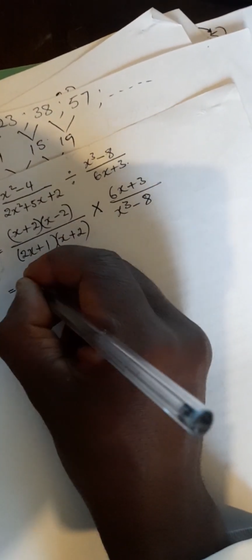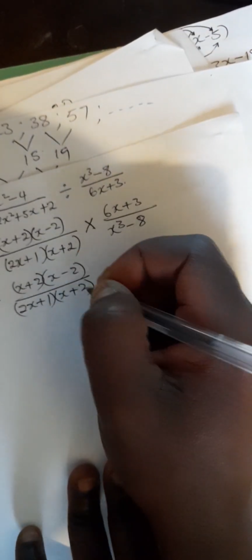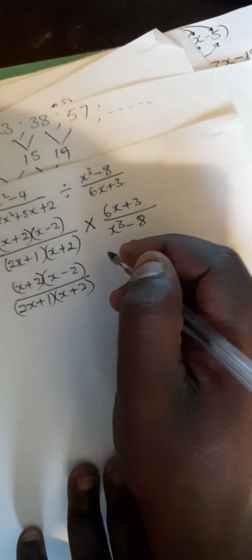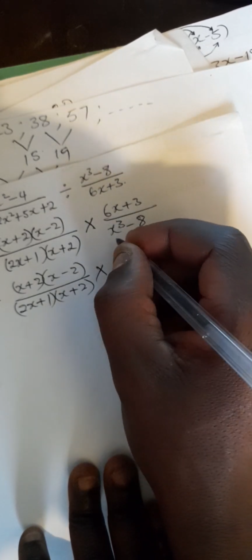All right. Okay. So this is x plus 2, x minus 2, all divided by 2x plus 1, x plus 2, multiplied by that. So multiply by, take out the common factor of 3 and you will have 2x plus 1.